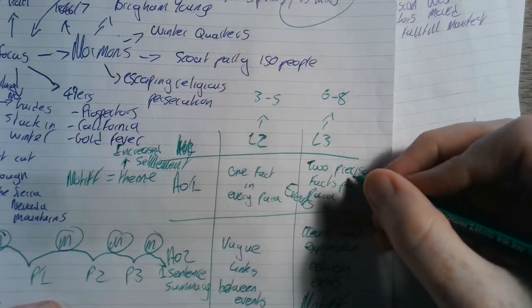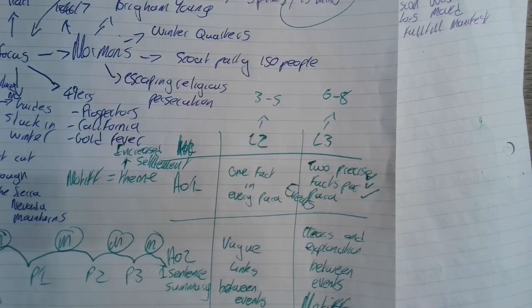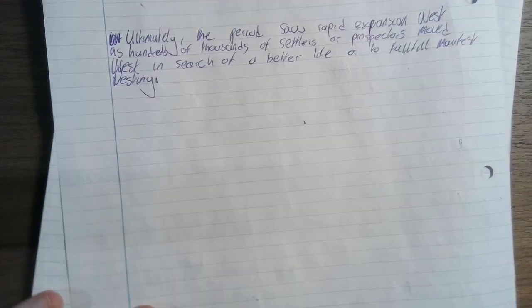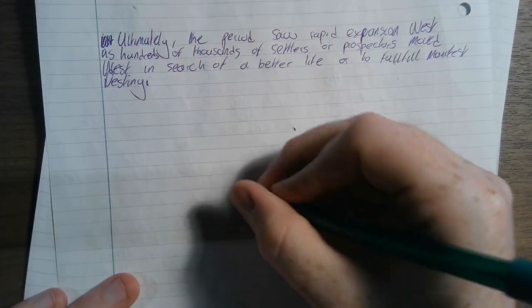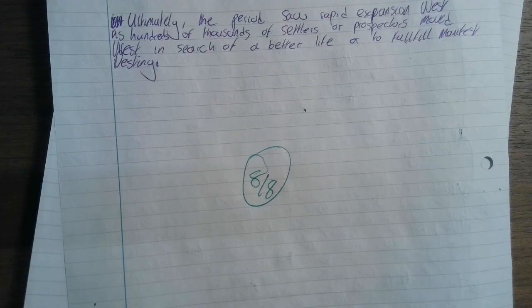So, if I were to go back to my success criteria, and if I were to say, have I got precise facts in every paragraph? Yes, I have. Have I created a theme or a motif all the way through? Yes, I have indeed. So what this does is this puts my answer at 8 out of 8. Okay? Take the time to self-assess your own.